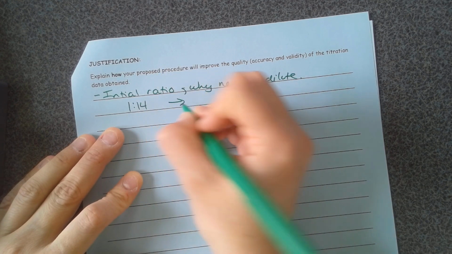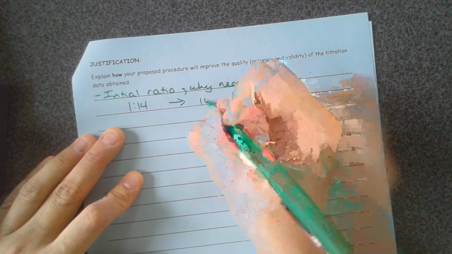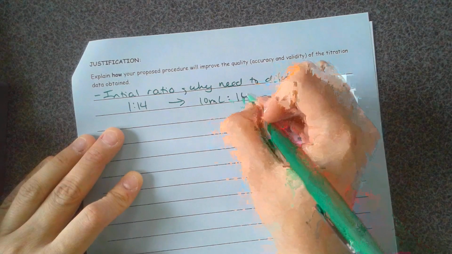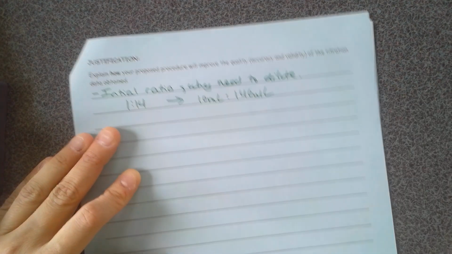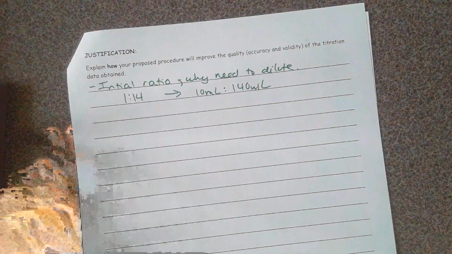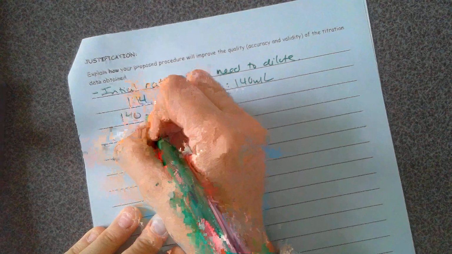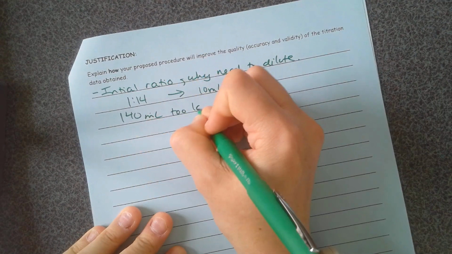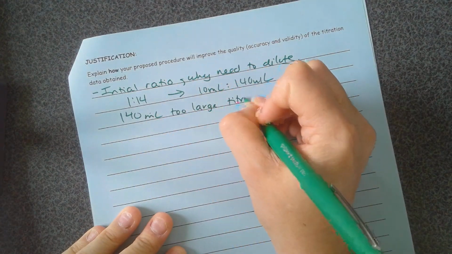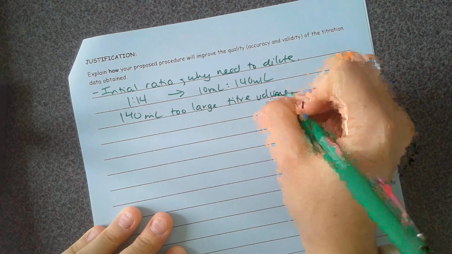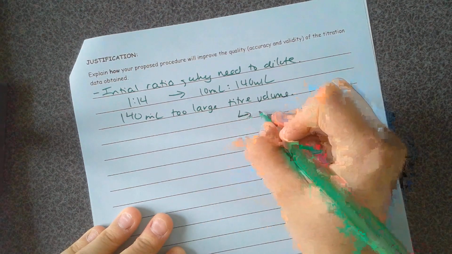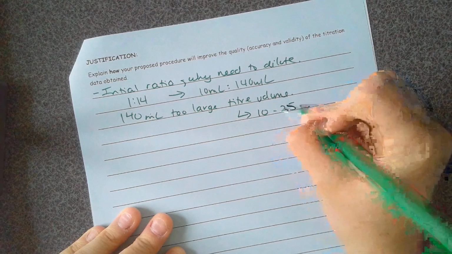And if I did that in an actual titration, I would have 10 milliliters to 140 milliliters. So that's not okay for my dilution. From that information, I then will talk about the range that I would want for my titrate. So the titrate is too large. 140 is too large for a titrate volume. The titrate volume should be between 10 to 25 milliliters.